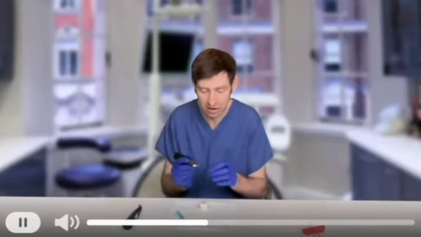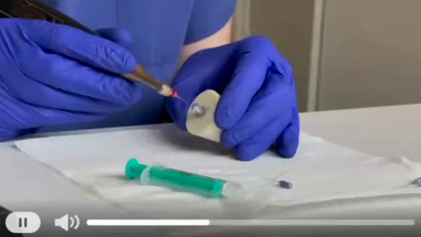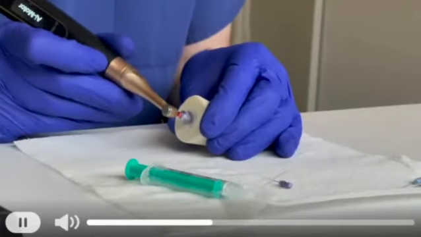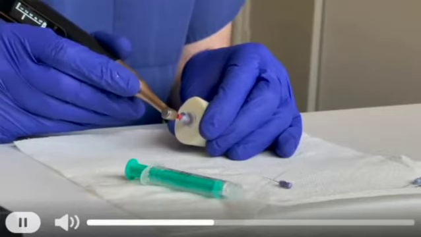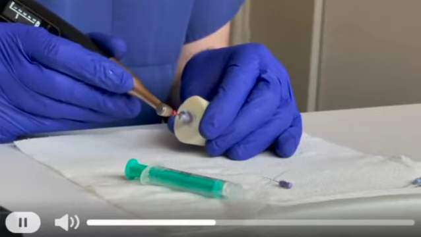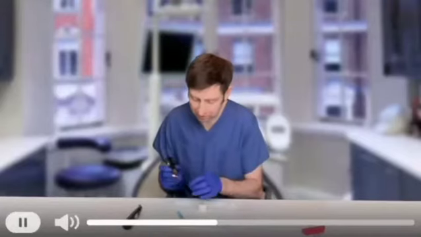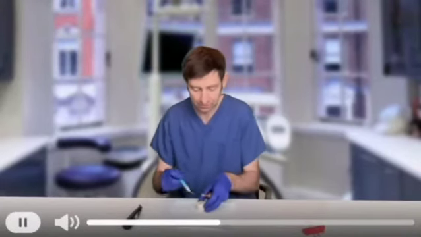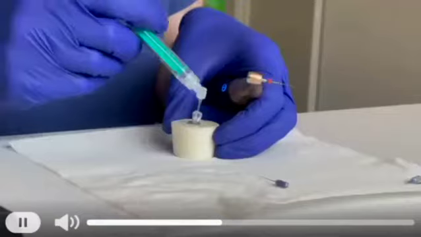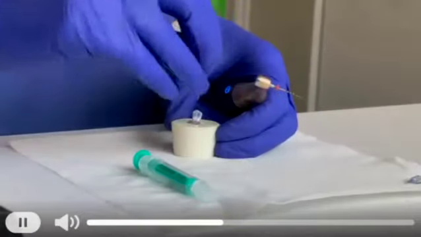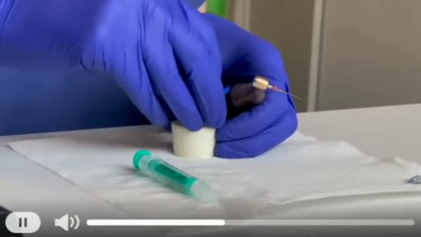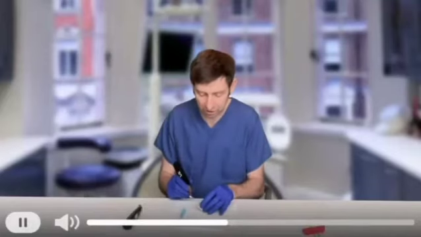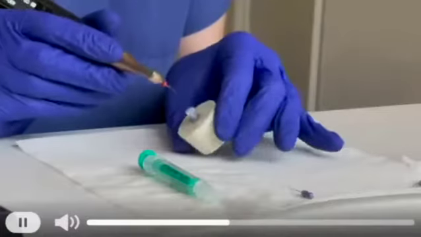Now we're going to go for the 1704. So exact same technique again. Place it to length, and 1, 2, 3, and out. You can see, if you want to see exactly where the file is working, you can check the flutes. Irrigate. Back in with your number 10 file. It's going to break up the debris. Make sure the flutes are clean.